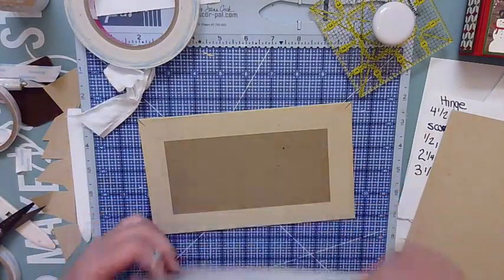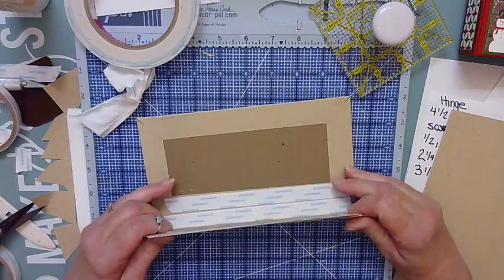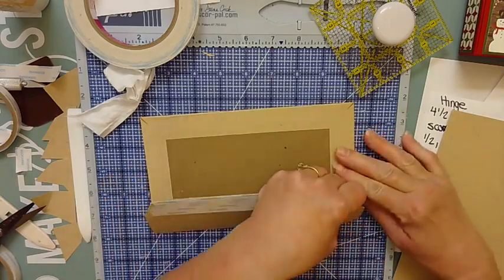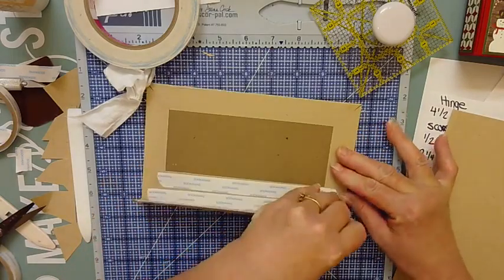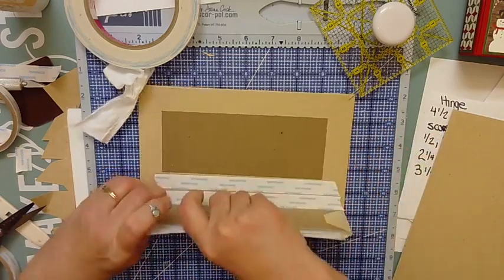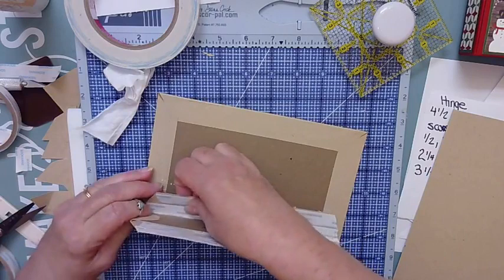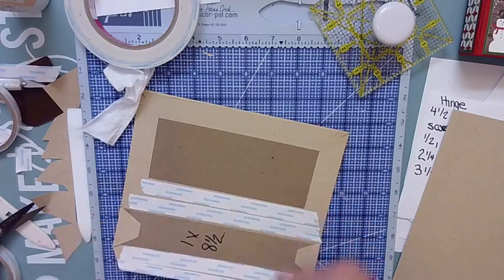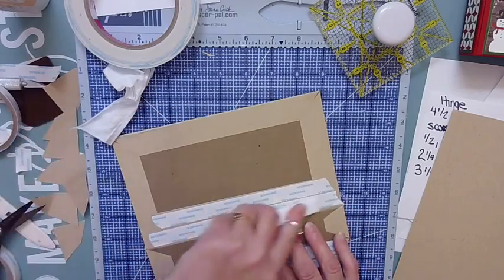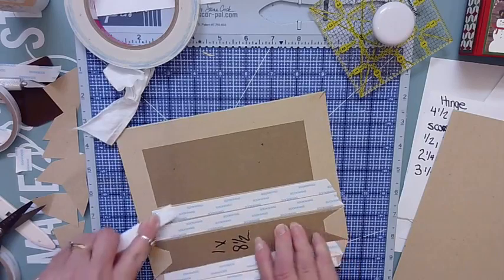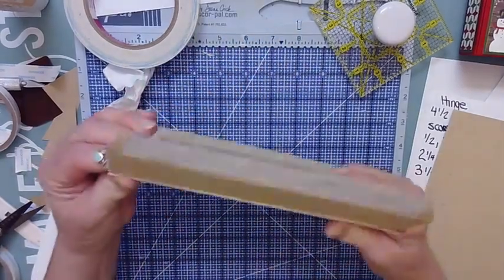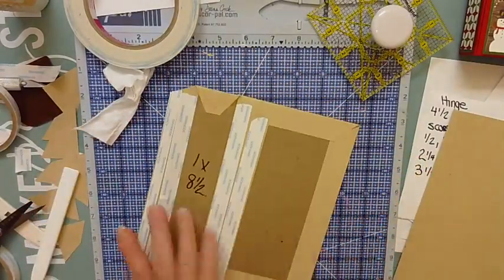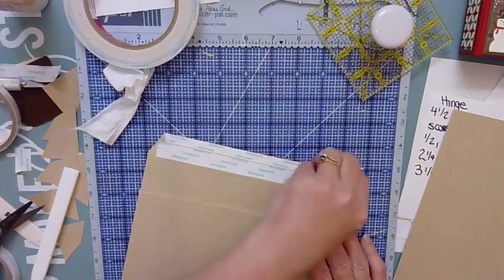Now the thing with the tape and the glue is it will allow me to lift if I make a mistake or I have to straighten it out a bit. Like that. Because I do want it right to the edge. There we go. And now just rub it down. Okay, so we've got a seam like this, but it allows the album to sit really nice and flat. And then we're doing the same thing on the other side.